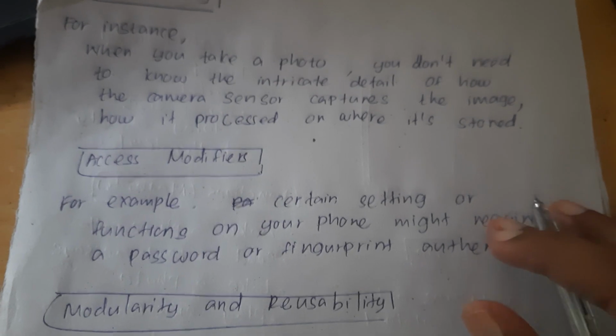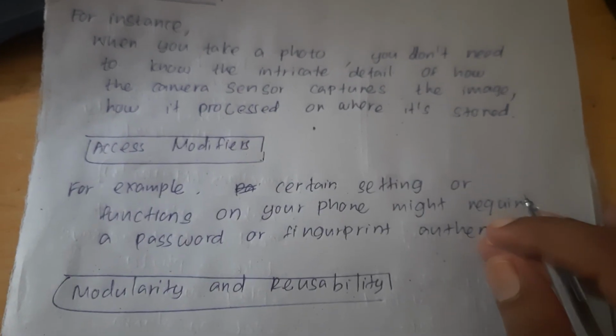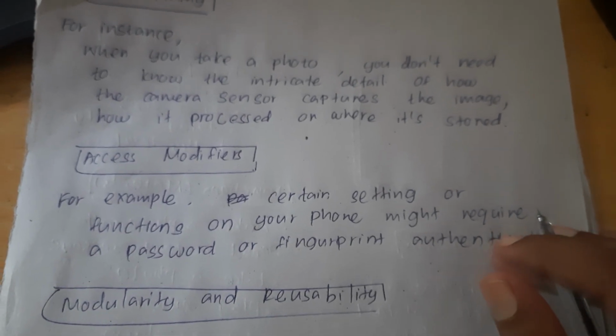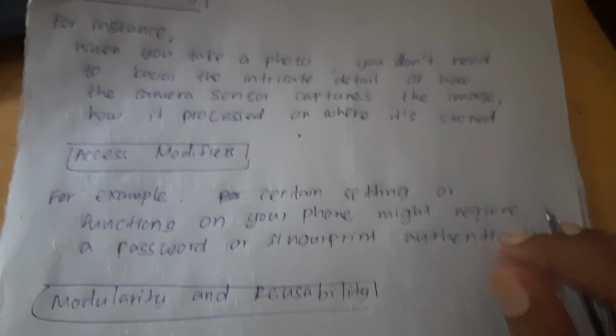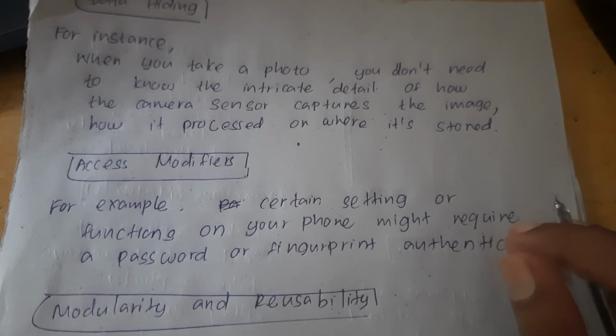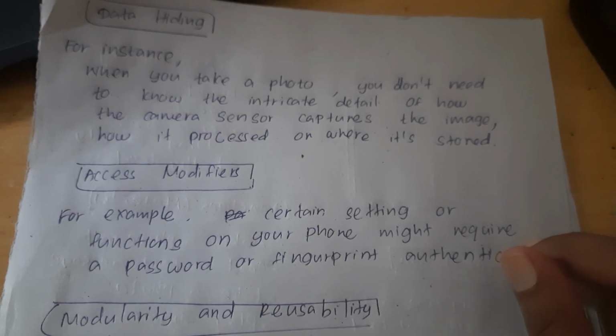These are like private methods or data within a class, accessible only to authorized entities. On the other hand, basic functions like making a call or sending a message are freely accessible, like public access, similar to public methods in a class.